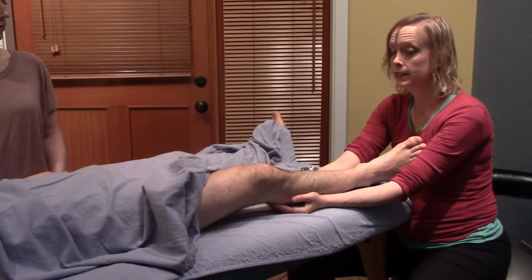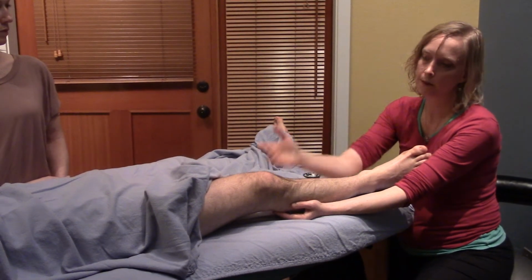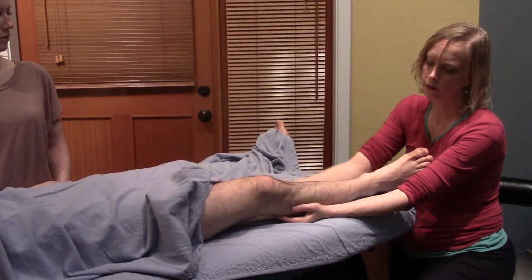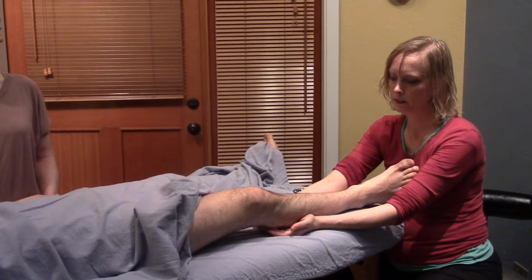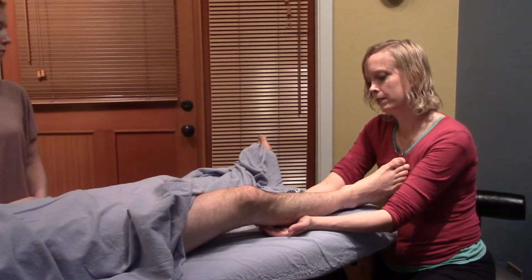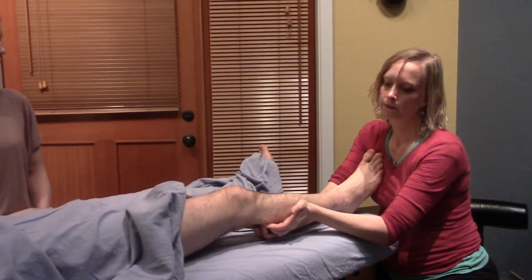It's tight underneath, so I'm using my fingers, supported thumb on middle finger. I'm just basically creating some length. I'll show you.